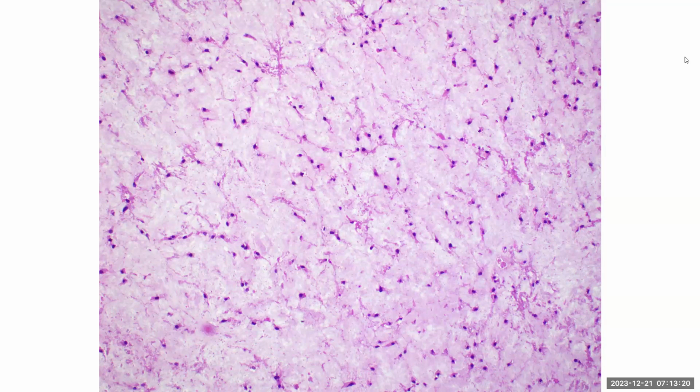So I would think of a chondrosarcoma, and there are these occasional examples of double nuclei on the right upper quadrant. There's a cell with two nuclei essentially. Is there any other picture?